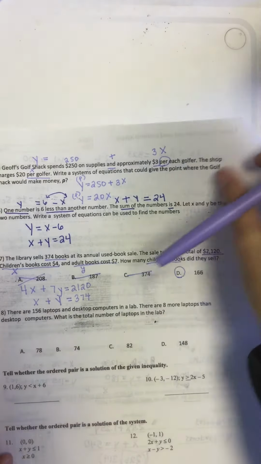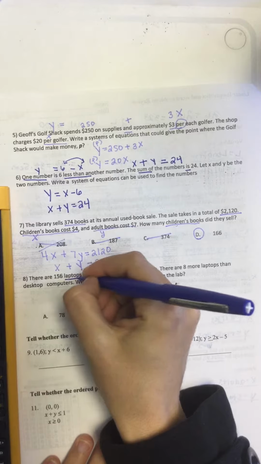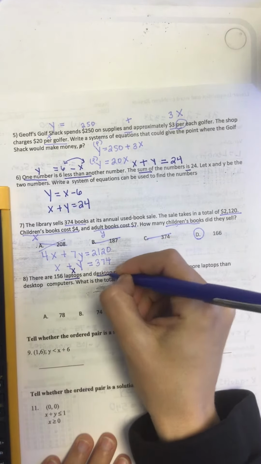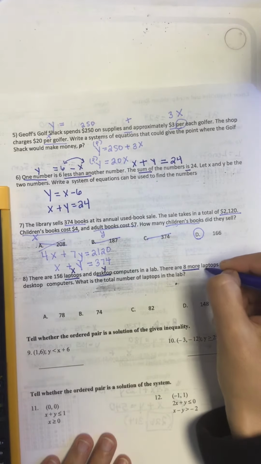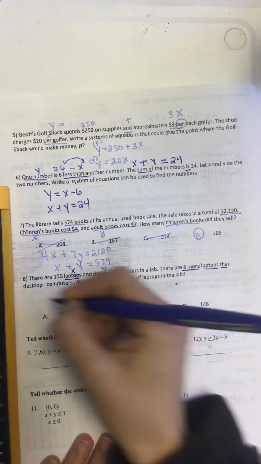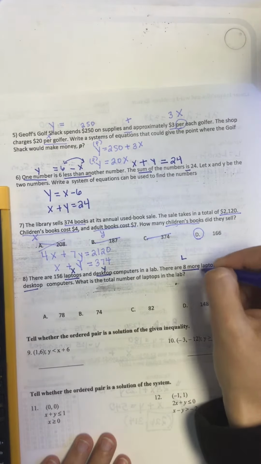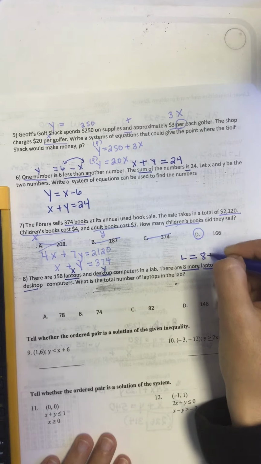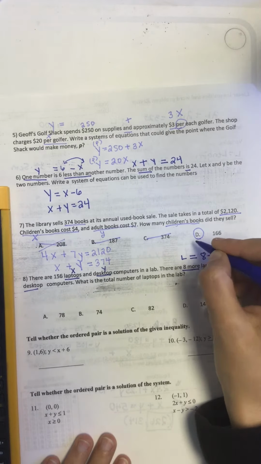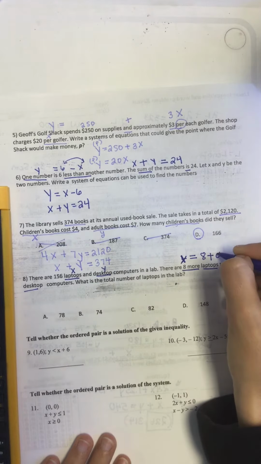All right, number 8. There are 176 laptops and desktops in the computer lab. So we have laptops as X, desktops as Y. There are 8 more laptops than desktops, okay? So we know that laptops comes first, so laptops equals 8 more than the desktops. Oh, we use X and Y, excuse me. That should have been X, and this is Y.